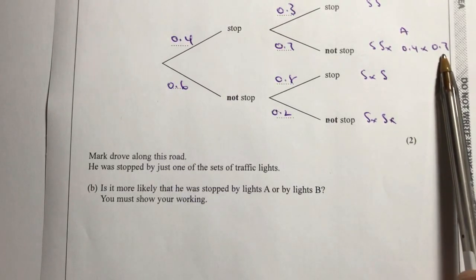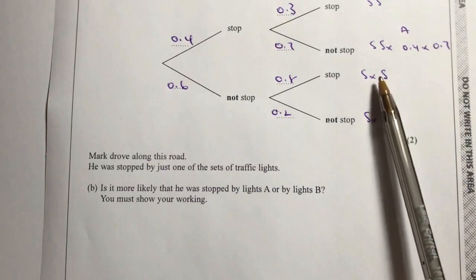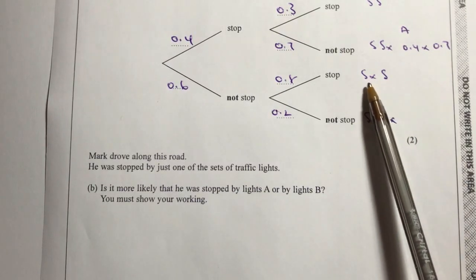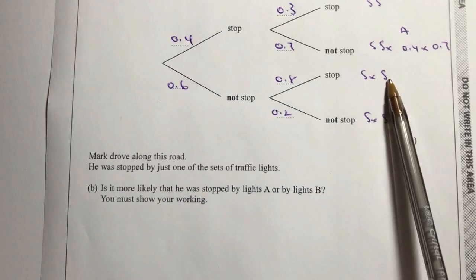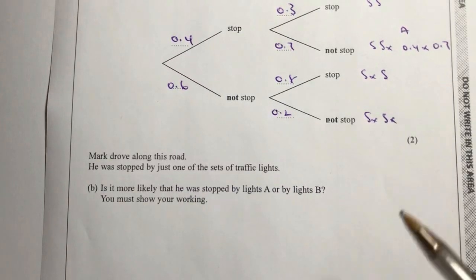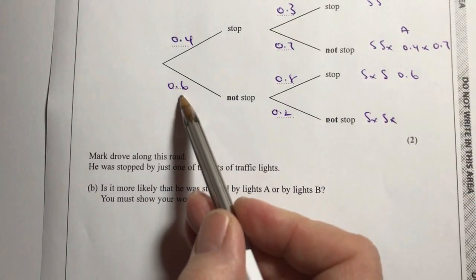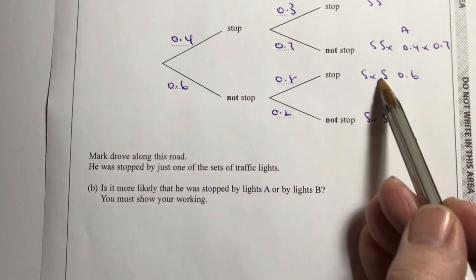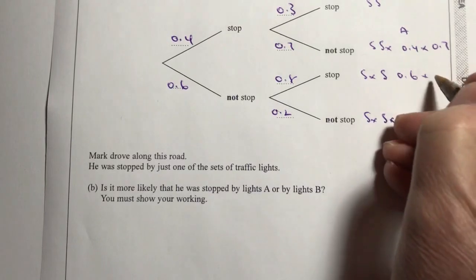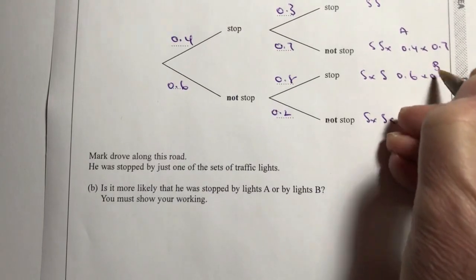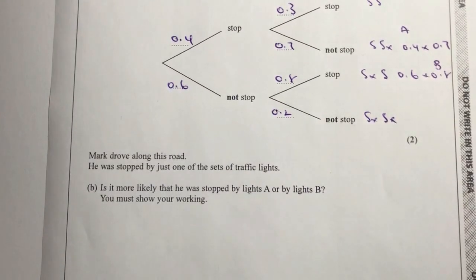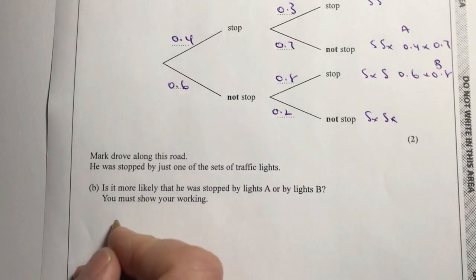Okay, so the next bit of my question is going to be where he was not stopped at A, but he was stopped at B. So not stopped at A is 0.6, and stopped at B is going to be 0.8, so that's B.